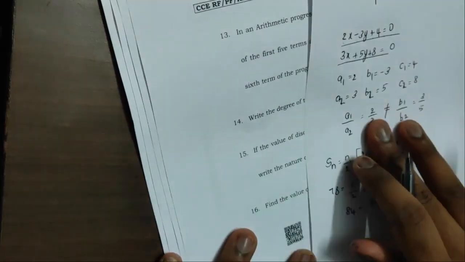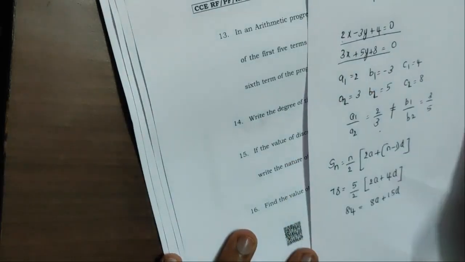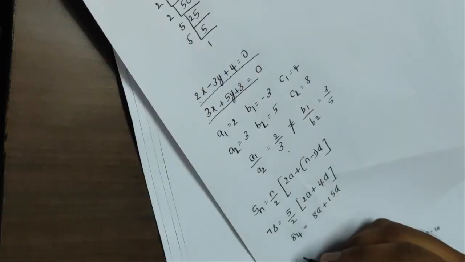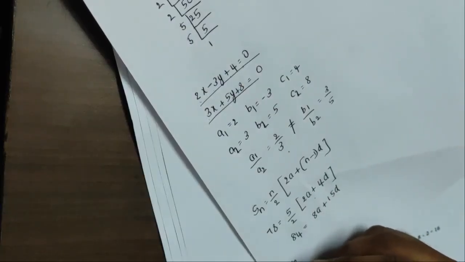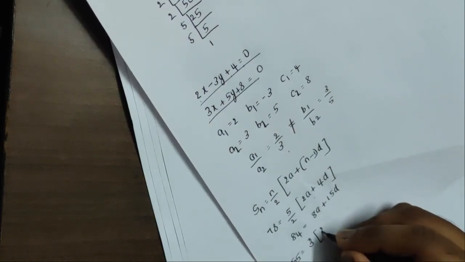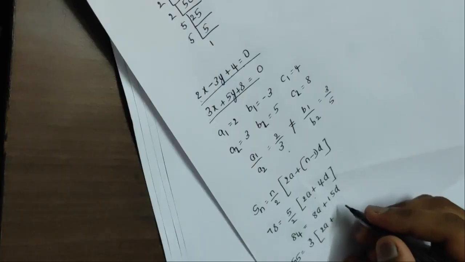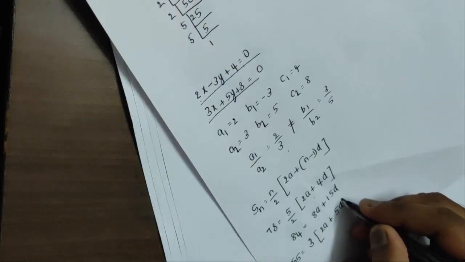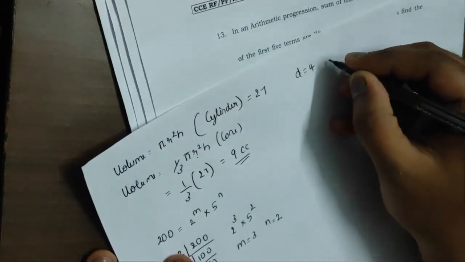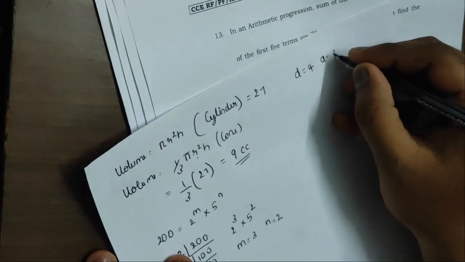And one more is given. The sum of the first 6 terms is 55. So S6 is equal to 55. Now we will substitute S6. 55 is equal to 6 by 2, that is 3 into 2a plus the value of n, 6 minus 1 is 5, 5d. We will find the value of d, that is equal to 4, and the value of a is 3.